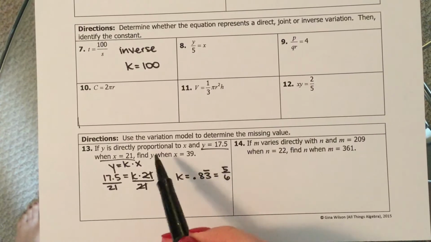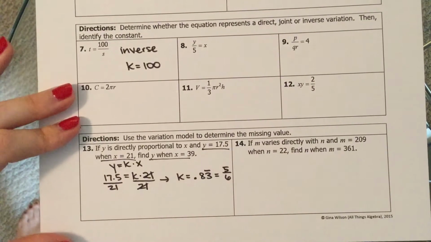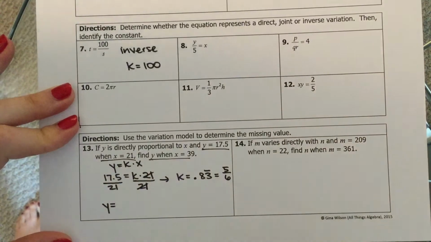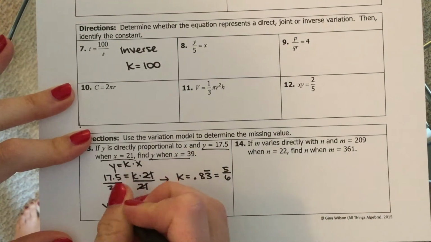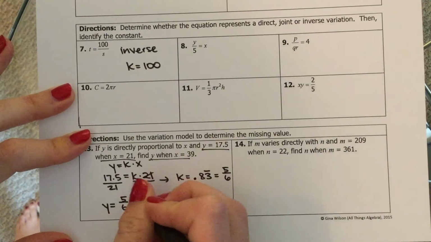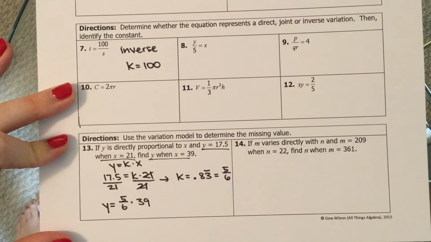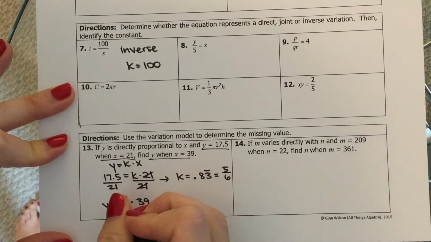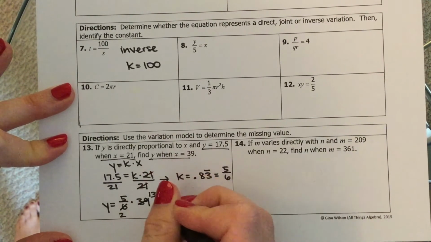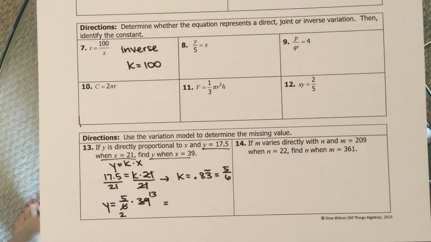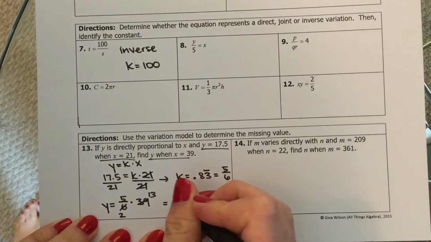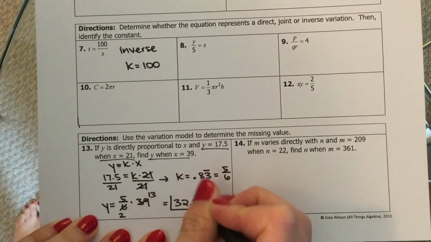So now that you know k, we can find the second part. Find y when x is 39. So now we do y equals, we know k. So just to make sure it comes out exact, I'm going to use the fraction form of k times x, which is 39. So we're just subbing back into this equation right here. So I can reduce this down. 6 and 39 are both divisible by 3. So I can take this reduced down by 3, take this reduced down by 3. So take 5 times 13 divided by 2, and that comes out to be 32.5. So this is the value that you're looking for.